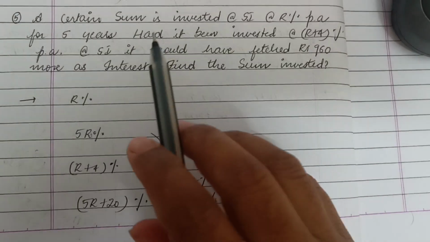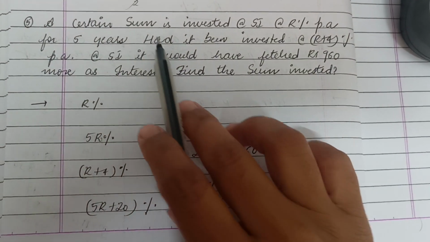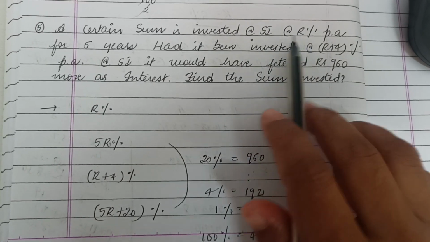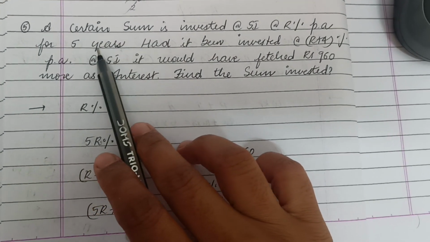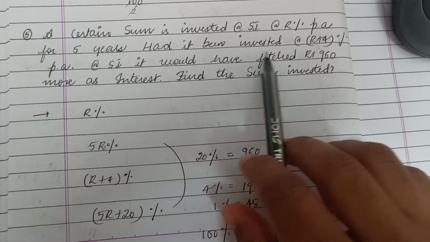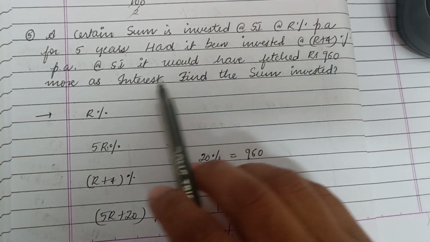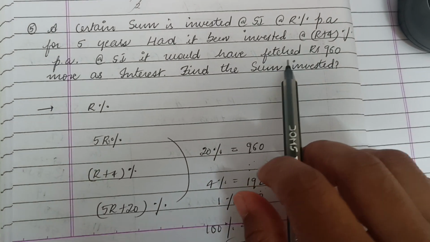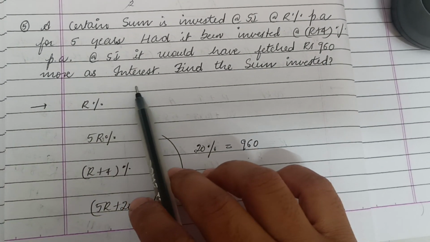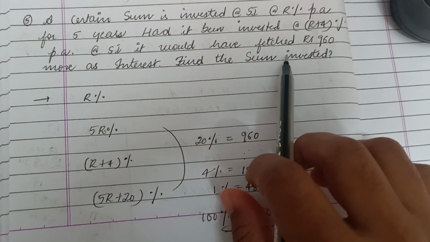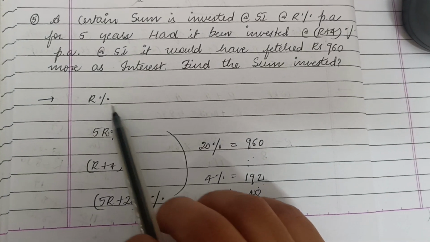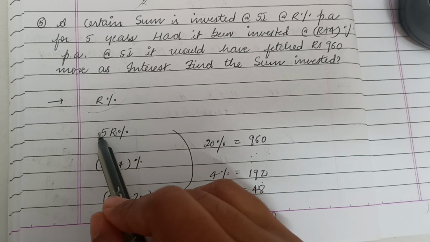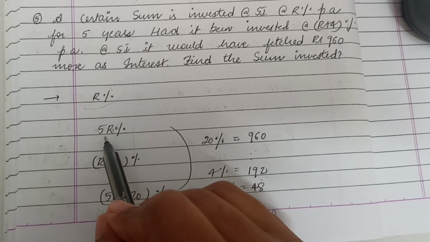So the next question. A certain sum is invested at simple interest at R% per annum, and it is invested for 5 years. Had it been invested at R plus 4% per annum at simple interest, it would have fetched rupees 960 more as interest. Find the sum invested. So here there is an R% interest rate, and it is invested for 5 years, therefore the rate will be 5R.